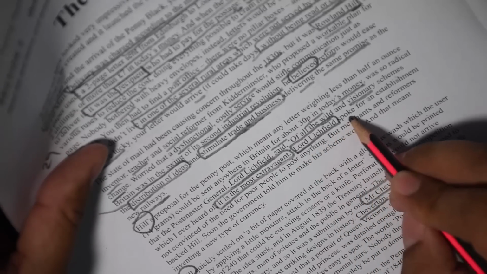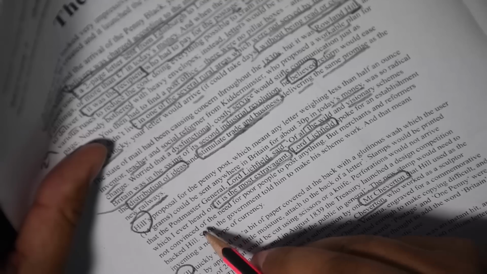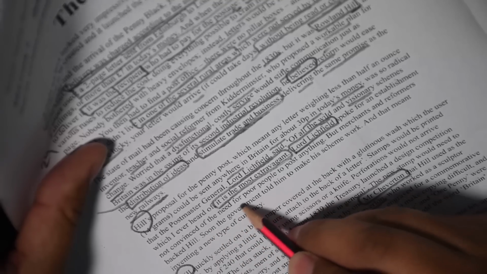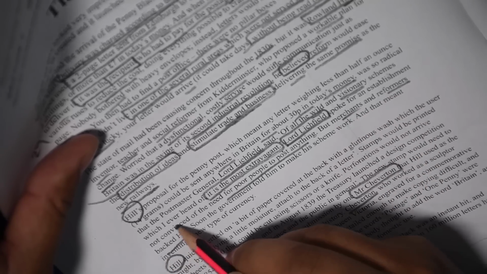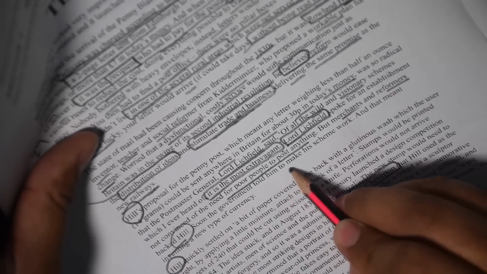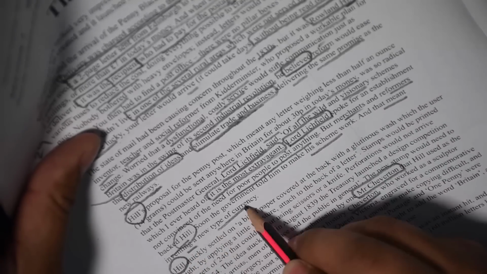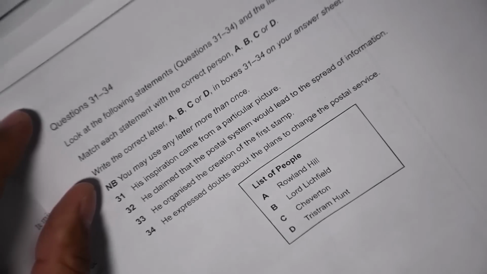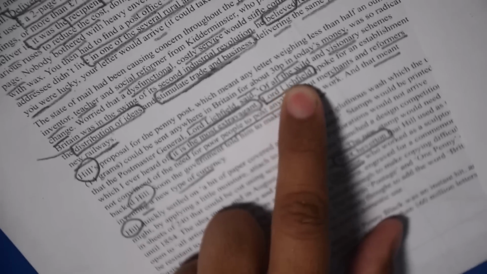And then Lord Lichfield spoke for an establishment not convinced of the need for poor people to post anything. But merchants and reformers backed Hill. Soon the government told him to make his scheme work, and that meant inventing a new type of currency. Now anyways, after keeping all these views in mind, we come back and see what did Hill say. And then there is the other guy, that is Lord Lichfield. What did he say and all that.